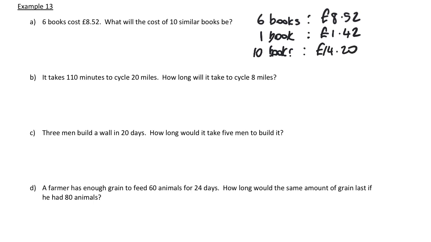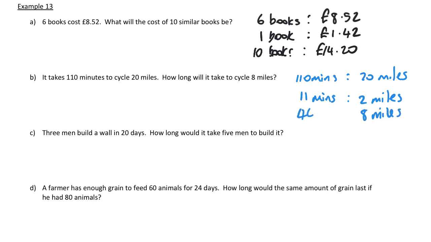Part B, it takes 110 minutes to cycle 20 miles. So we could divide by 10 to get what 2 miles would be, and that would take 11 minutes. And then to get to 8 miles, we multiply by 4, so that's going to be 44 minutes.